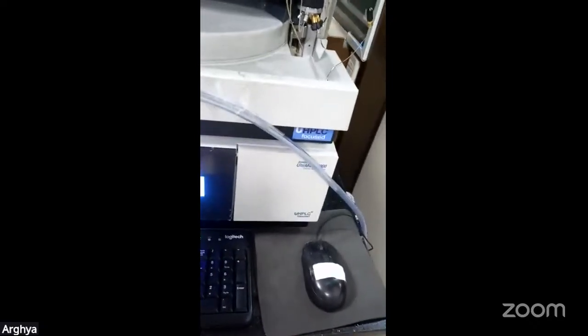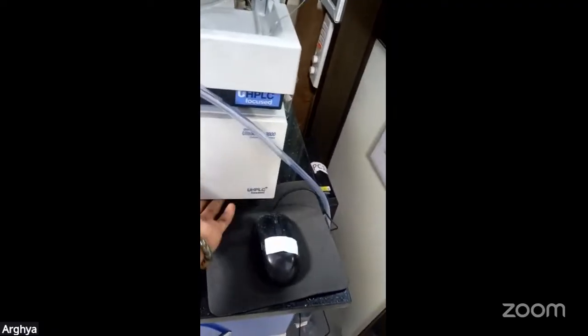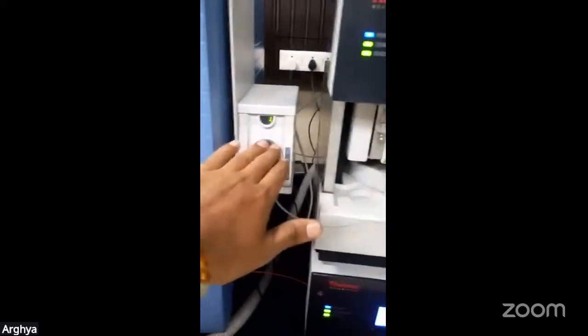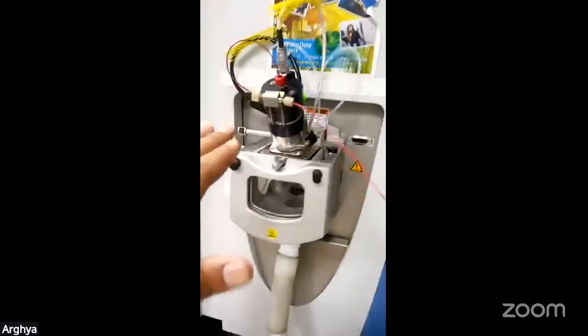So the column is placed in the column compartment. The sample is loaded. So this is the column compartment. I think maybe sometime later I can show you this. Yeah, so the samples travel from the column compartment to the main mass spec. From the main mass spec, this is the HESI probe.